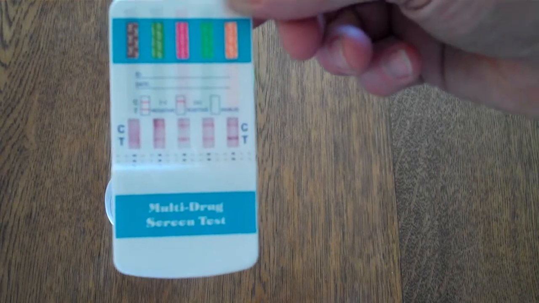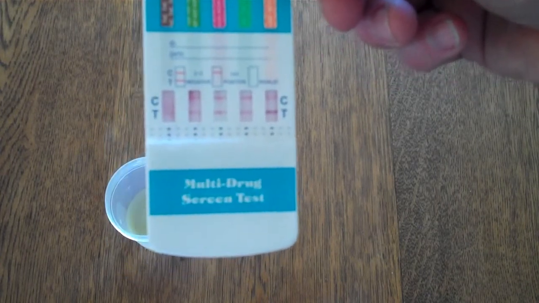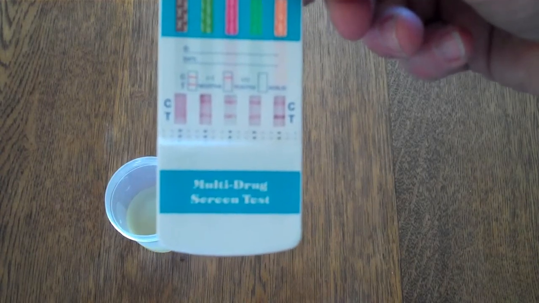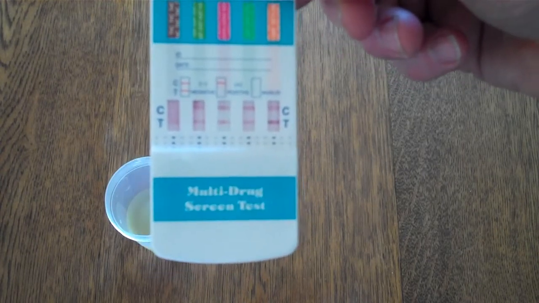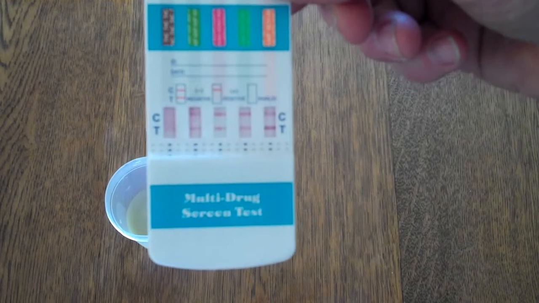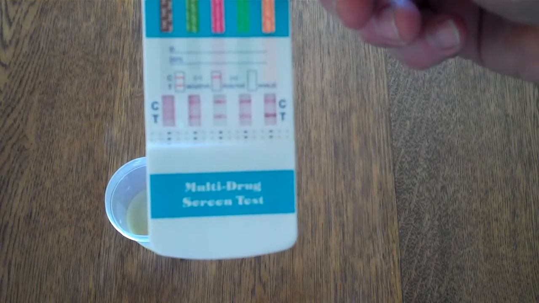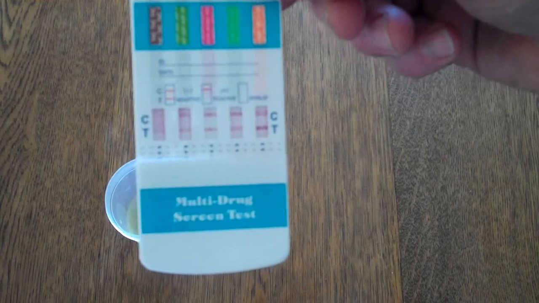Now where you can clearly decipher both a control line and a test line within 1 to 2 minutes, you can interpret that result straight away as a negative result. And negative is indicated by a test line showing in the presence of a control line.